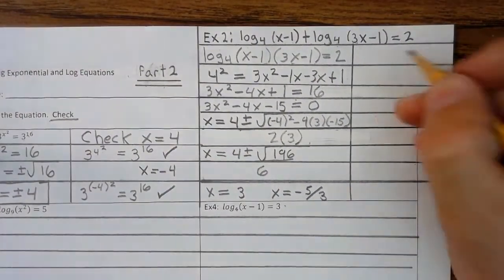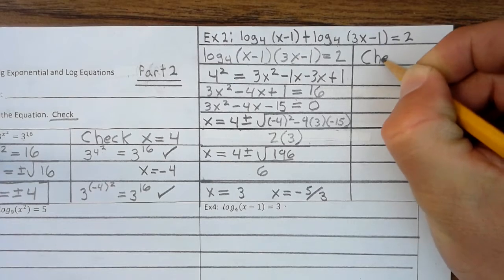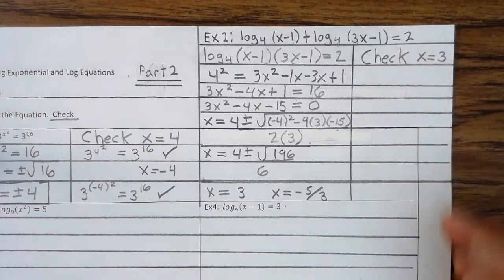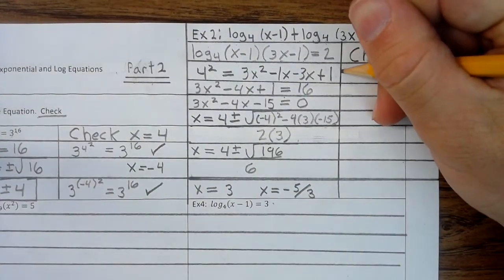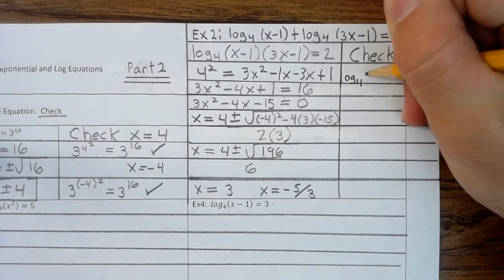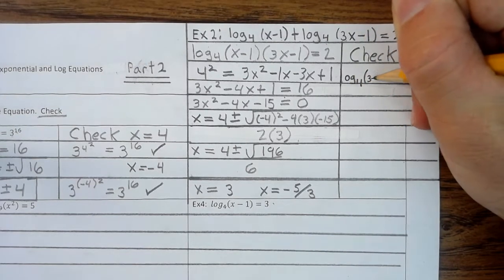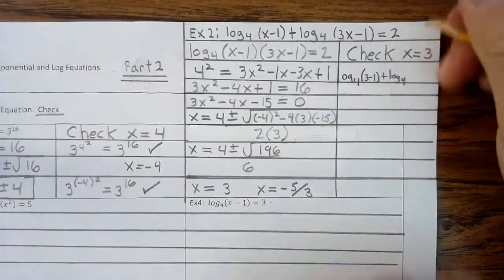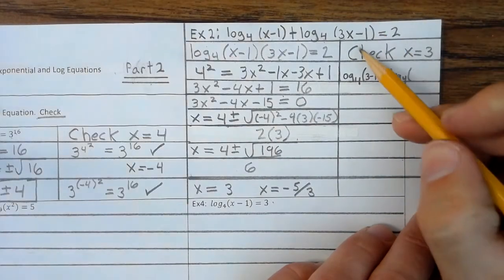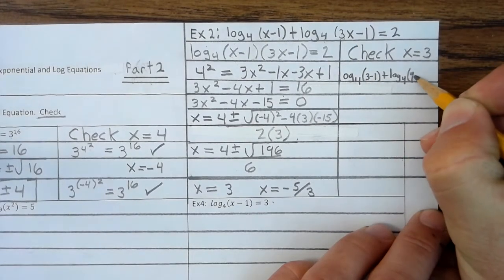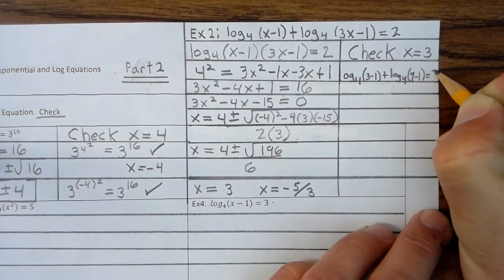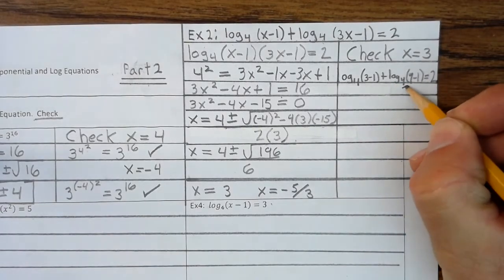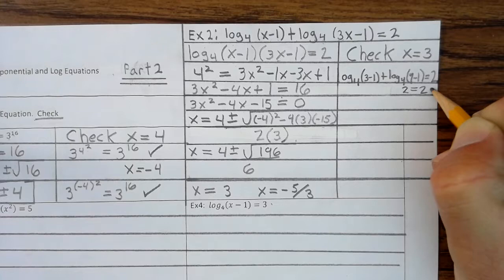All right, so now we're going to check. Let's check x equals 3 first. So log base 4 of 3 minus 1 plus log base 4 of 3 times 3 is 9, 9 minus 1 equals 2. Well, when you plug that into the calculator, we'll see that this equals 2. So 2 equals 2, so it checks.